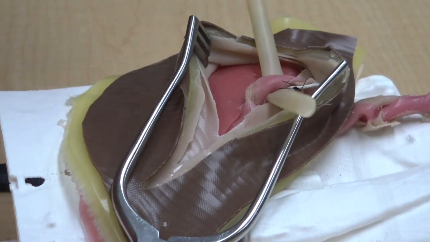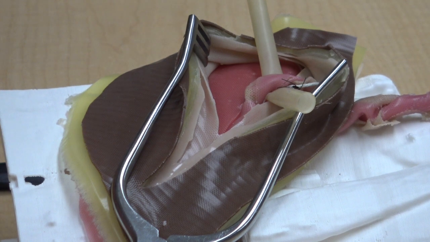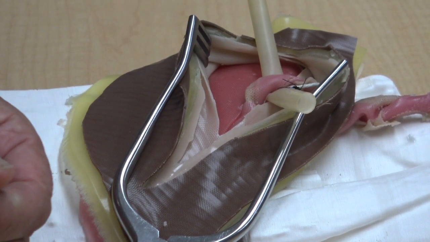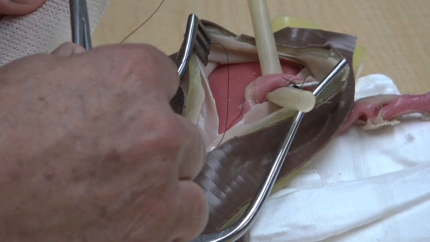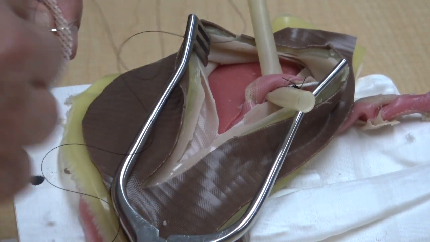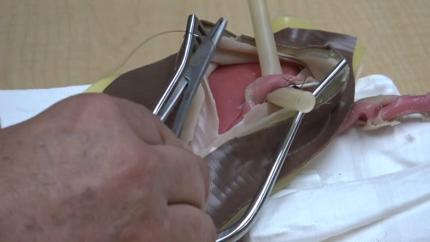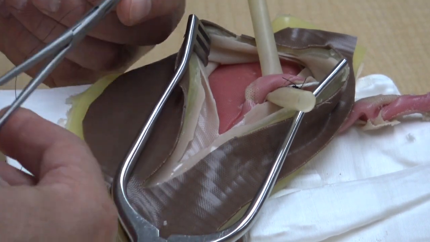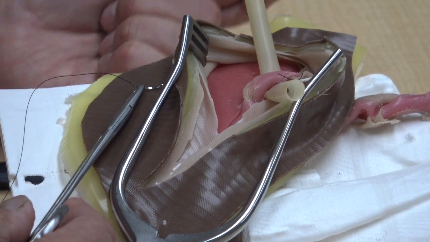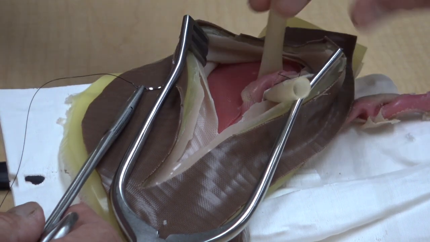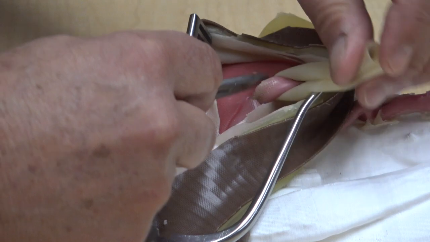So I'm going to put a stitch in the pubic tubercle, and the way I do it is I put a stitch in the mesh first, then it's easier to go from posterior to anterior when you're putting it in the pubic tubercle.